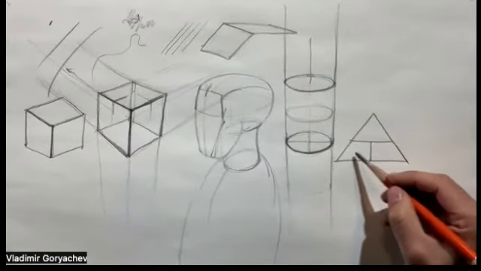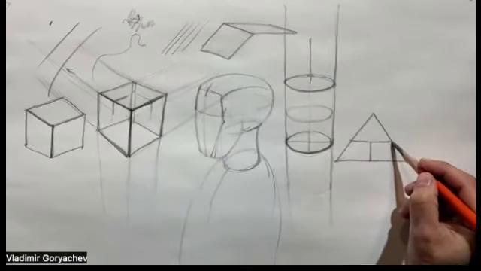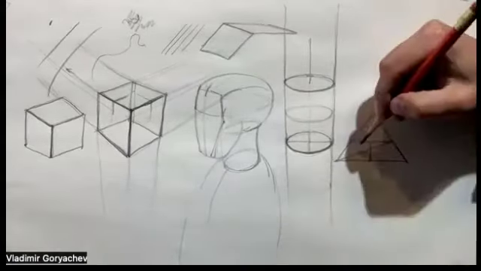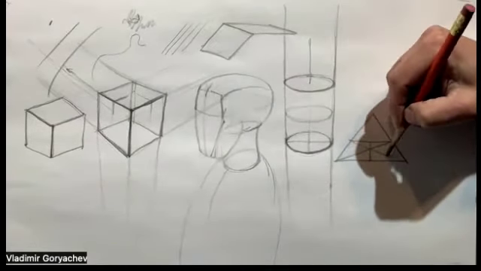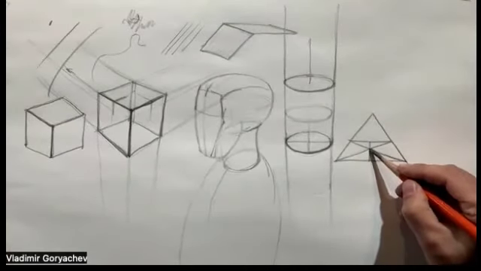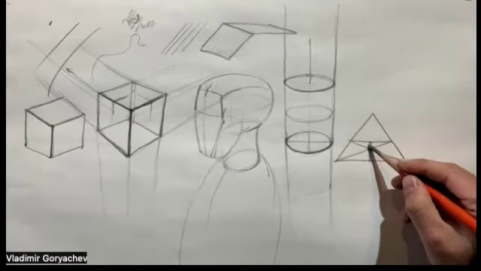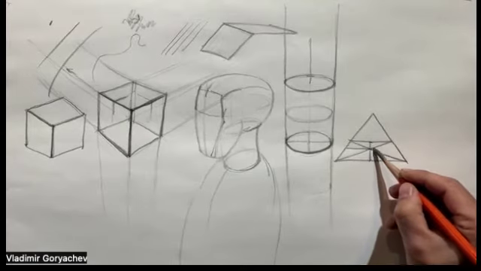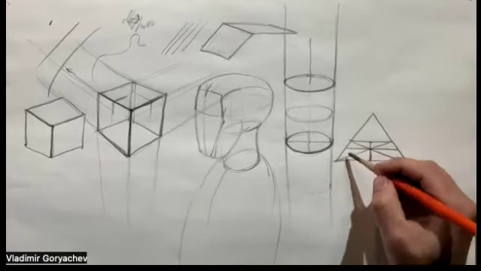So it's symmetrical, right? But I think if we trace on the plane that this ellipse exists on, we find that the center line of that ellipse will be a little bit closer to the back, where the back half of the ellipse is going to be narrower than the front part of the ellipse.